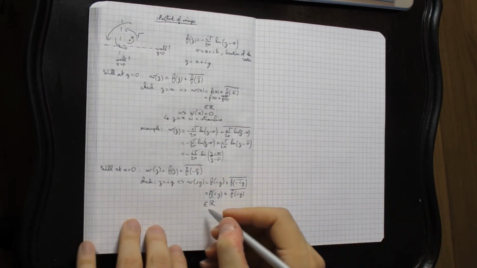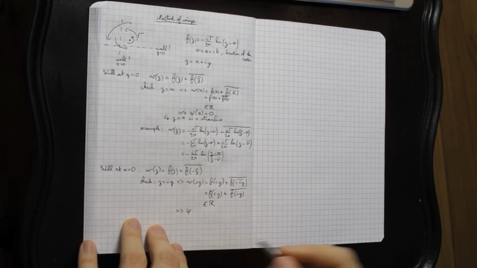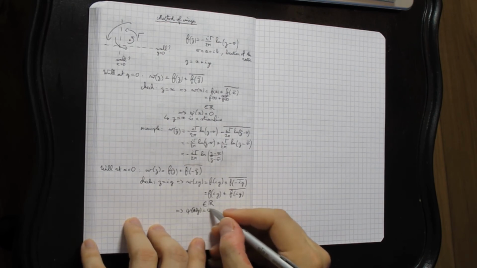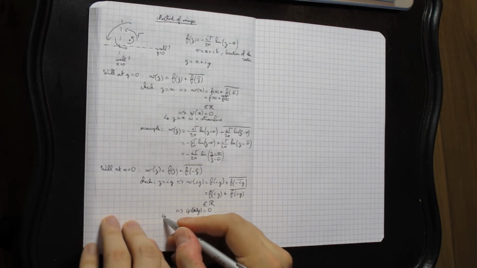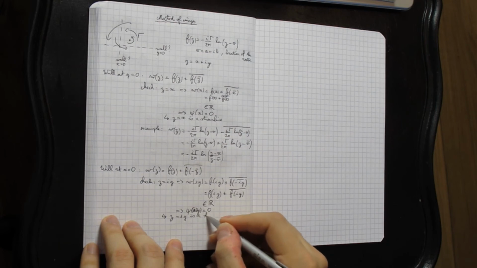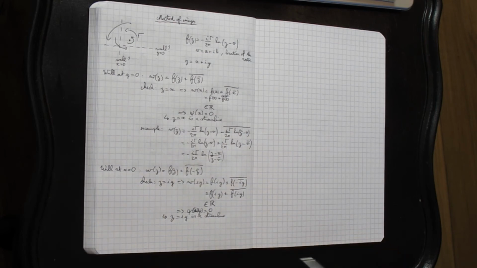So what we've demonstrated here again is that in this case, the stream function in iy is 0, and therefore z equals iy is a streamline. Okay, so that shows it.